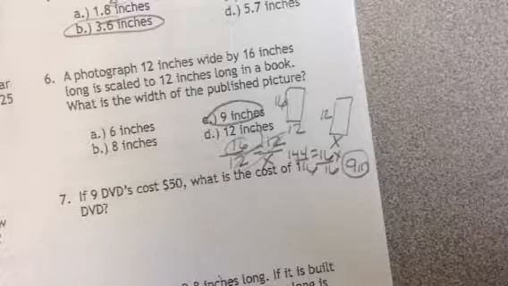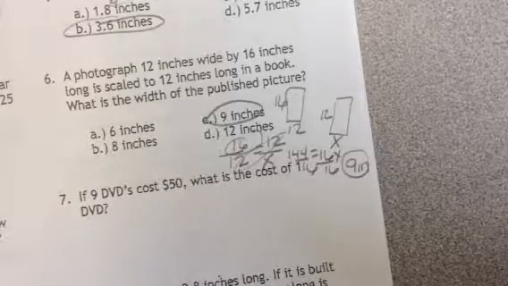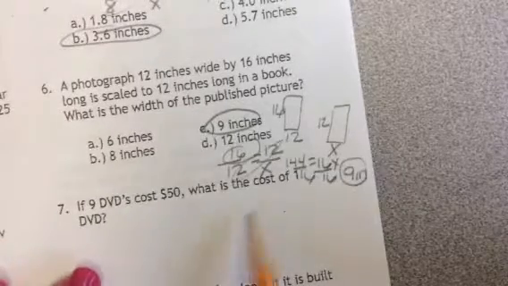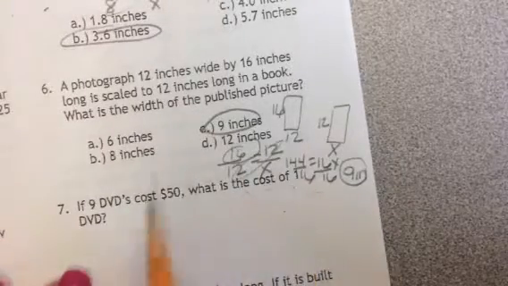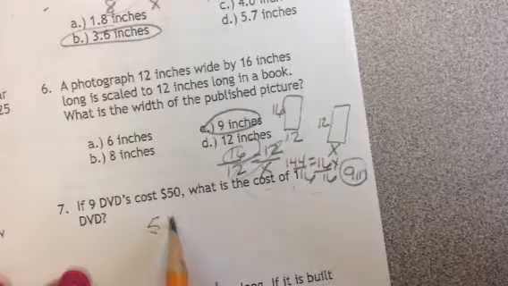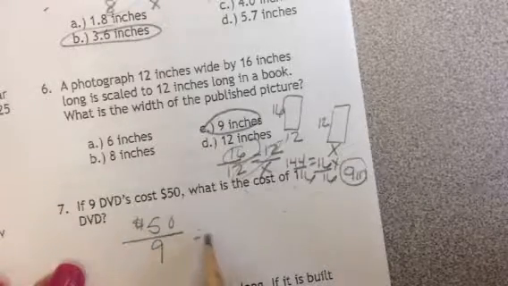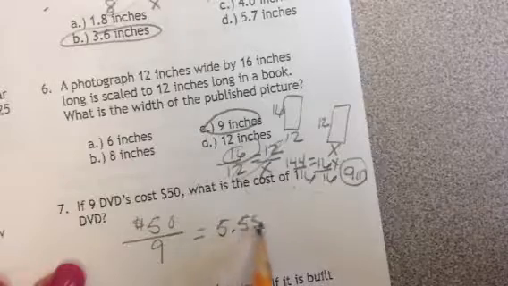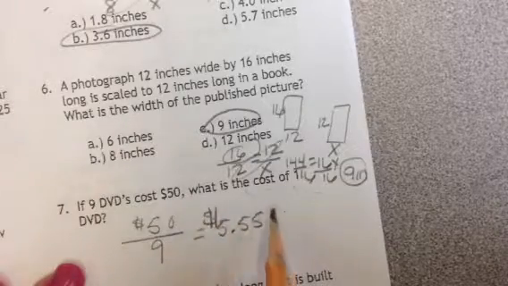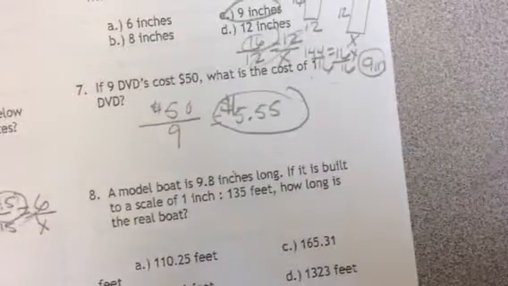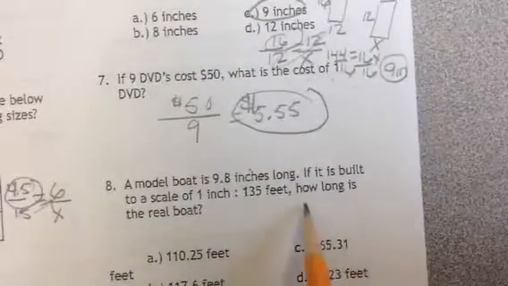Okay, number 7, and we're going to talk about unit price, which means the price of one. So if 9 DVDs cost $50, what is the cost of one DVD? So I'm going to take the $50 and divide it by 9 DVDs, and it comes out to be $5.55.